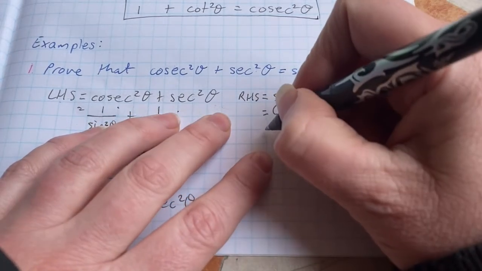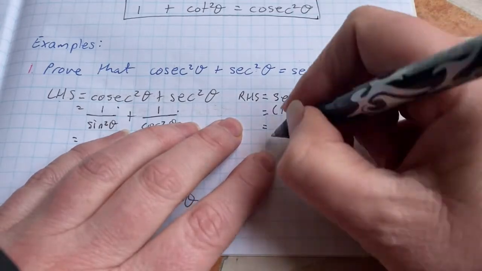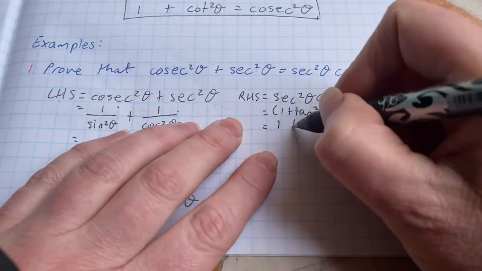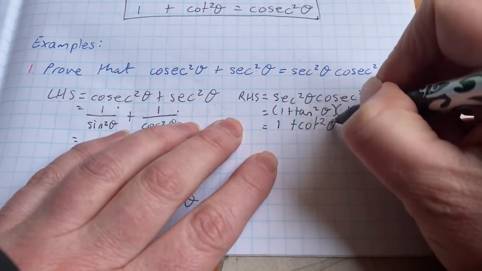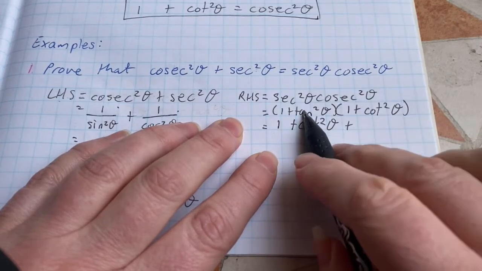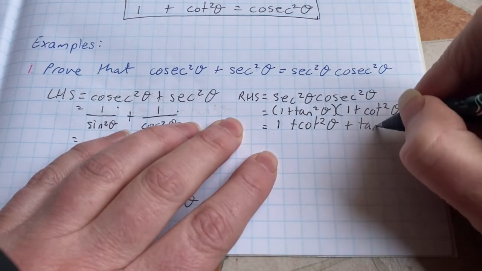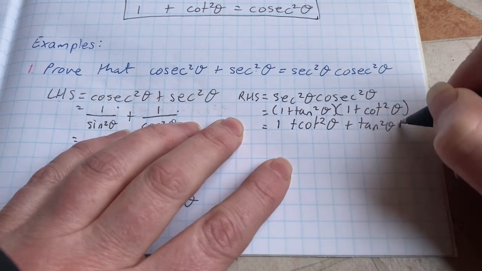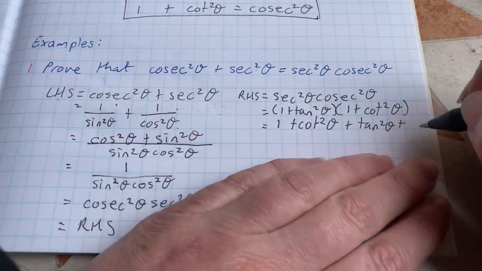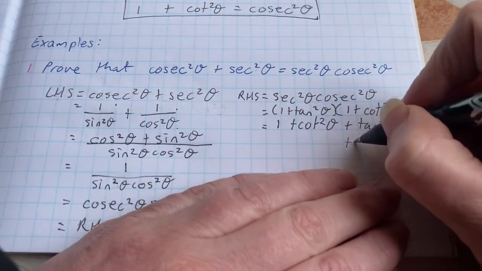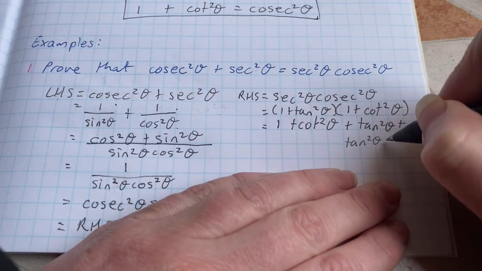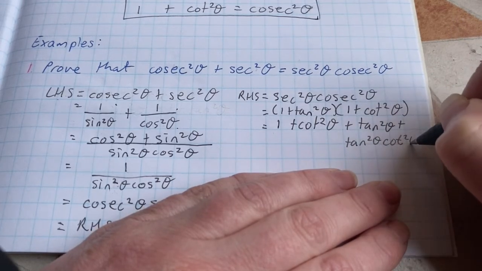Now, if I expand that out, I've got 1 times 1 is 1, 1 times cot squared is plus cot squared theta, tan squared times 1 is tan squared theta, plus tan squared times cot squared, just have to fit it down here, tan squared theta times cot squared theta.